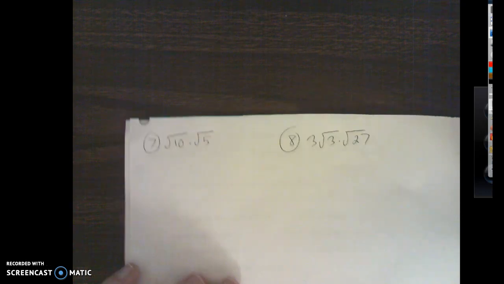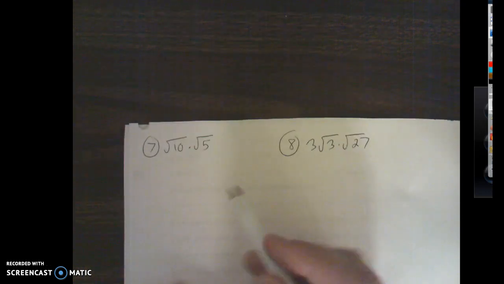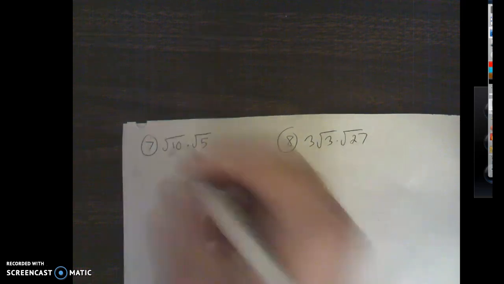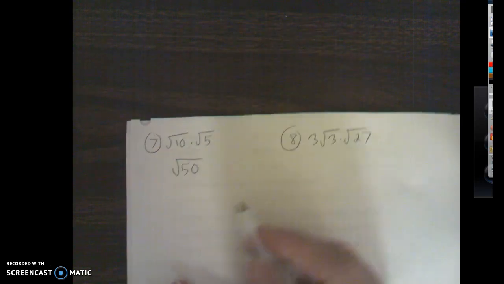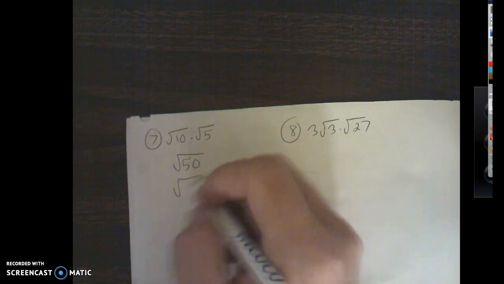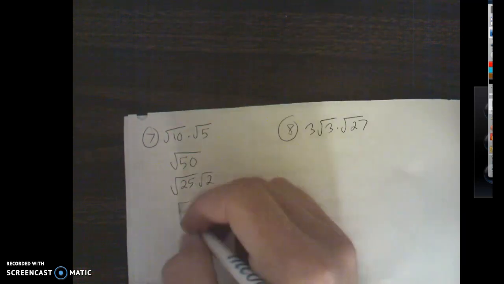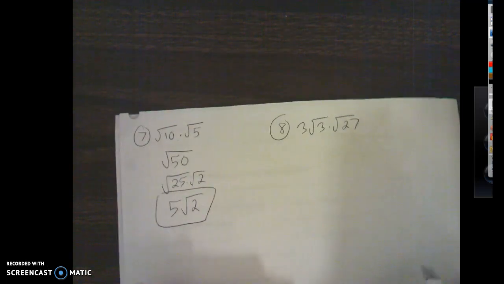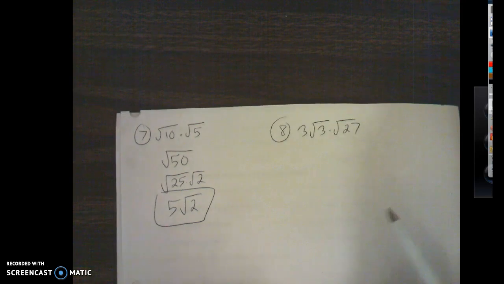Alright. Now, number 7. Root 10 times root 5. Again, multiplying. So if I connect them together, I get root 50. Okay. Square root of 50. What perfect square can go into 50 evenly? Well, we're looking at 25. You can go in twice. Square root of 25 is 5. Boom. Okay. Hopefully you guys are noticing a pattern here.